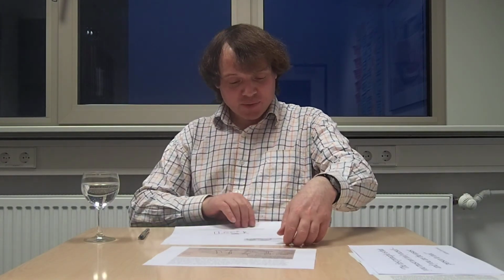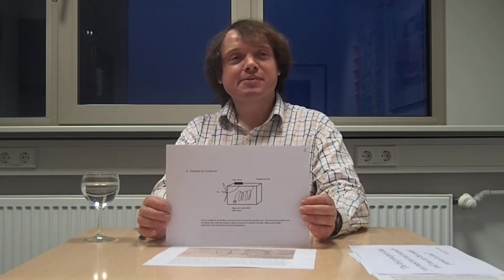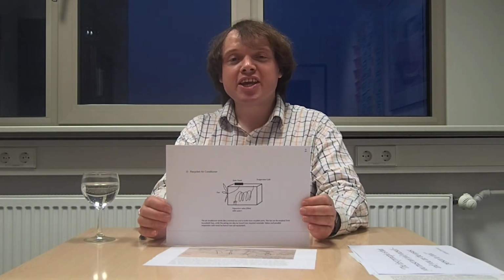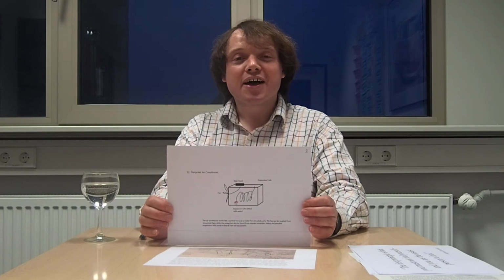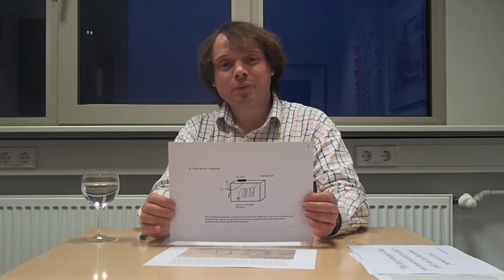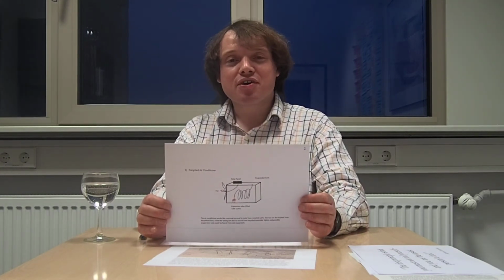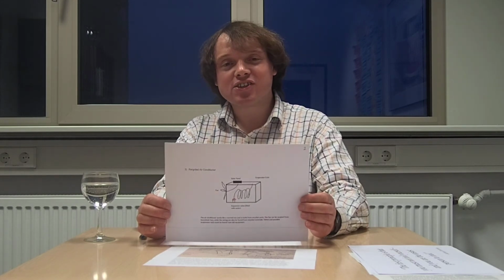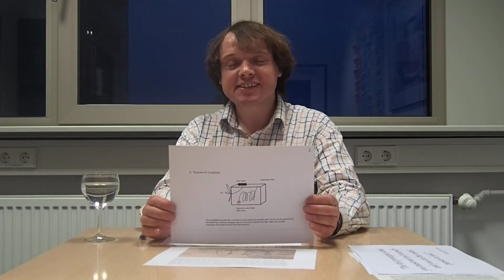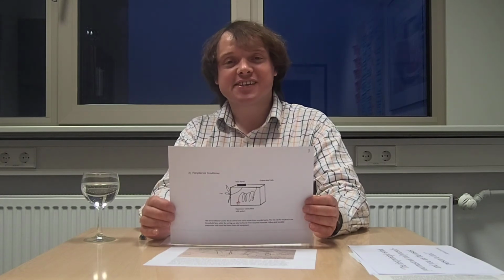Team number 2, the recycled air conditioner. I like this thing because it's a great equalizer, if you like. In developing countries, rich people often have air conditioning, poor people never do. And nevertheless, you'll see that the number of cars that are ending up in junkyards in developing countries with air conditioning as part of the vehicle is increasing.